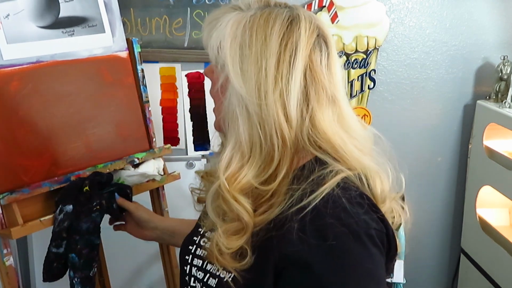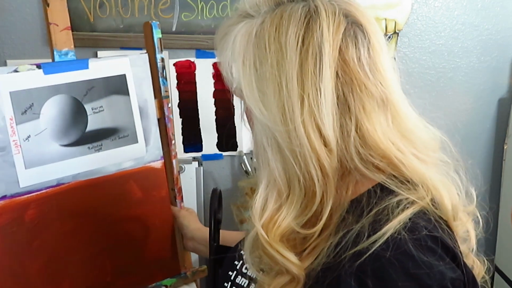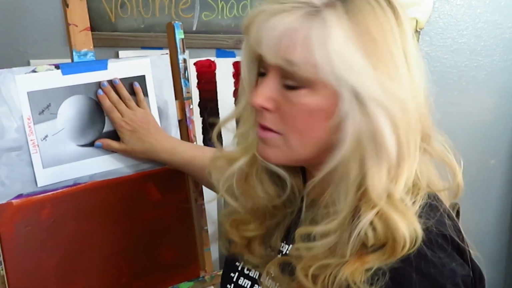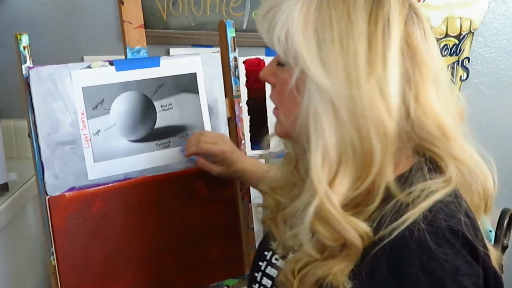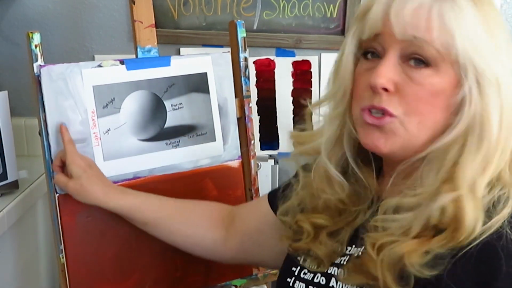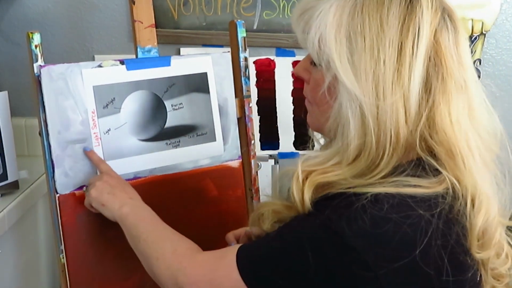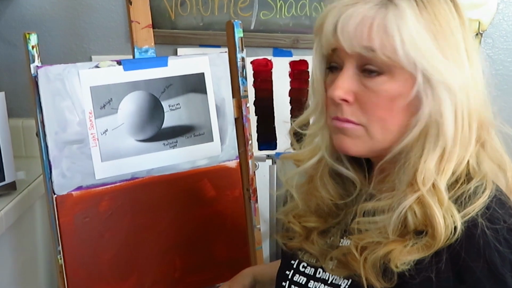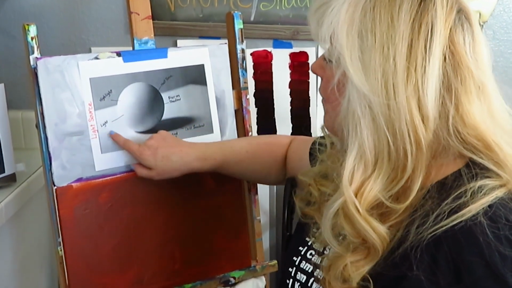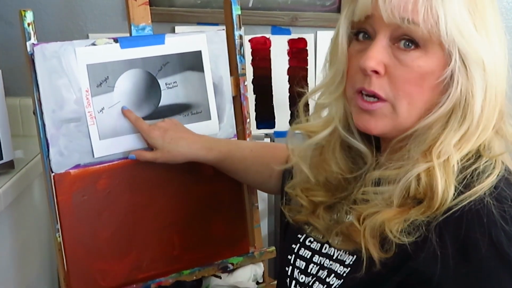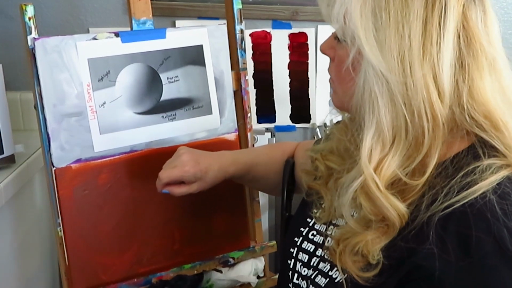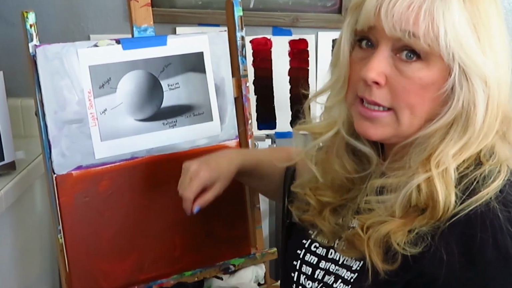We are going to cover now where an object, this is a sphere we have here. And so the light source, you can see, is coming from this direction. So we have the light hitting the sphere right here. And then we have what's called a highlight.